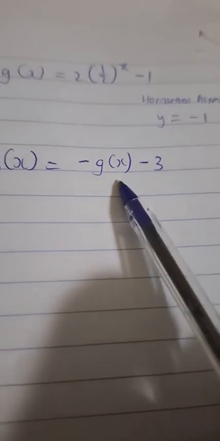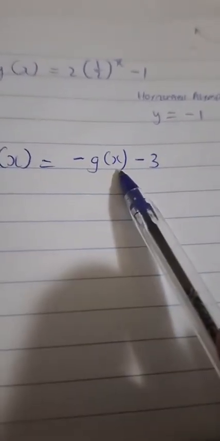Remember, g stands for y, so there's a change in y for reflection. Reflection in the x-axis. Translation 3 units down.